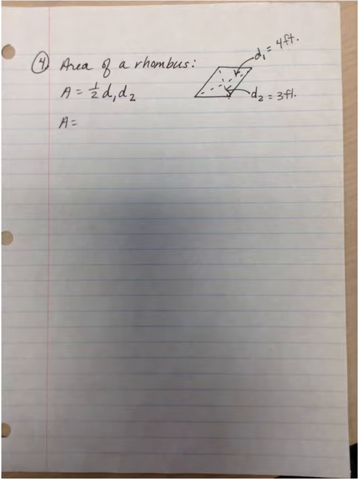Okay, now I'm going to look at the area of a rhombus. And a rhombus, the traditional looking rhombus would look like a squished square, kind of a square that's been slanted, pushed over at the top. And the formula is 1/2 times the first diagonal times the second diagonal. And those diagonals are those dotted lines that go from corner to corner. And so in this case, I have the D1 represents the first diagonal, and it's 4 feet from one corner to the other. And in the second one, the second diagonal, it's 3 feet.